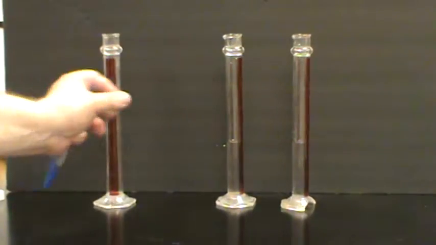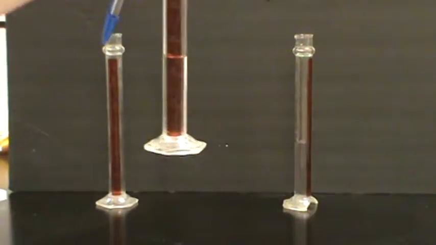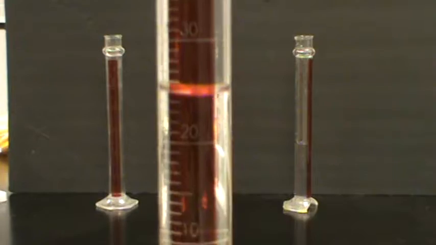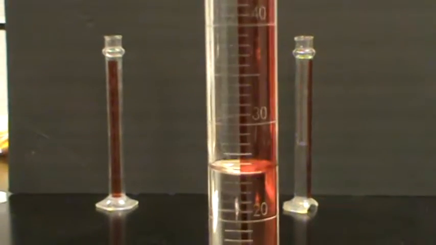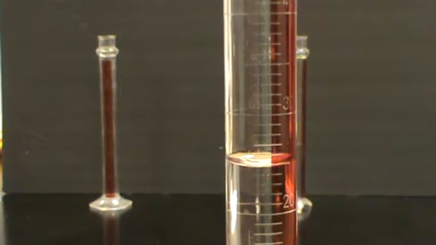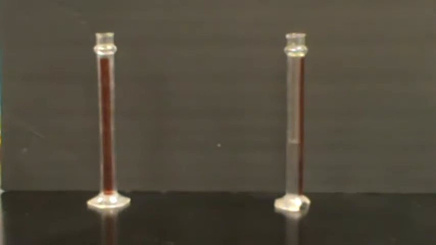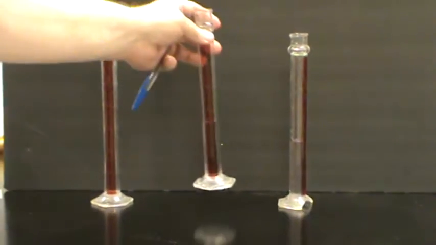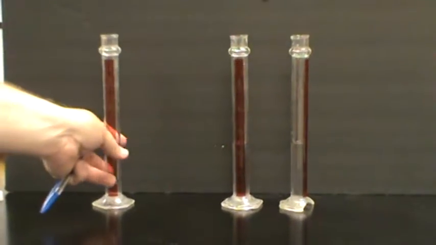And I have each one of these graduated cylinders filled to 25 milliliters of water. Let me see if you can see that. Yeah, there's 20 at the bottom, 30 the next one up, so the bottom of the curve is at 25. So these are filled with 25 milliliters of water each.